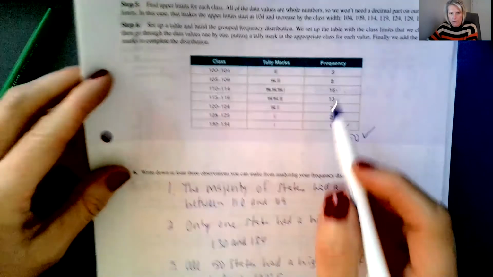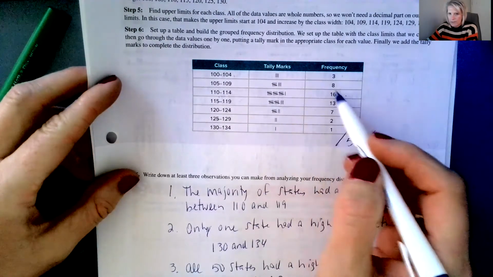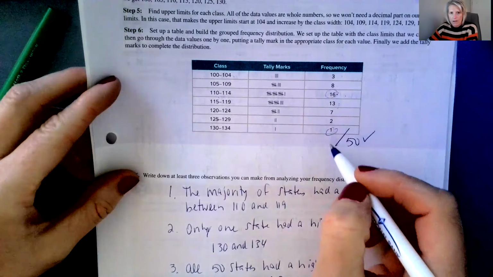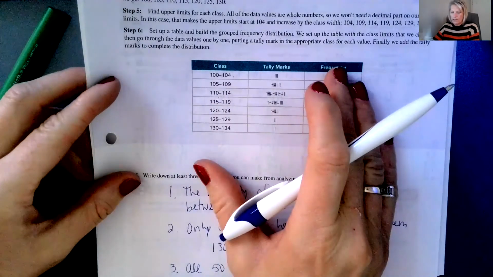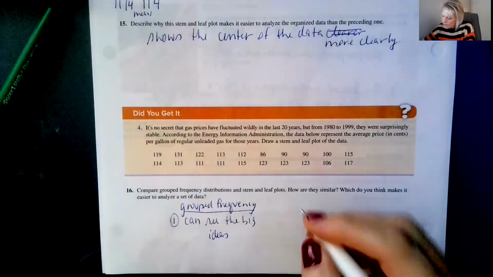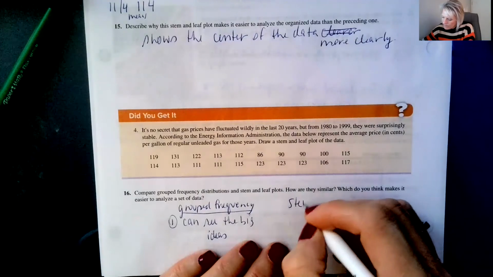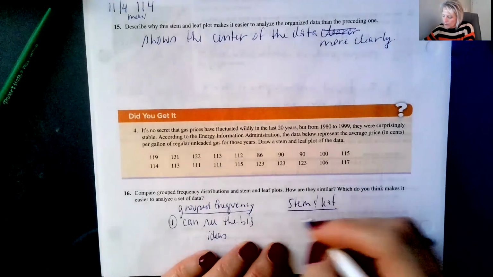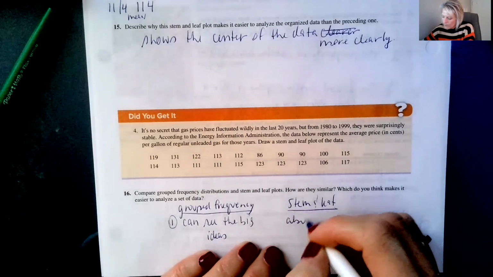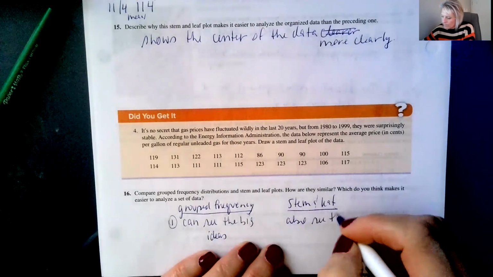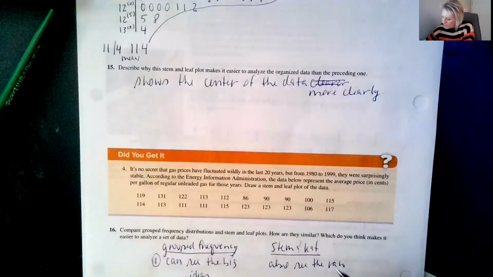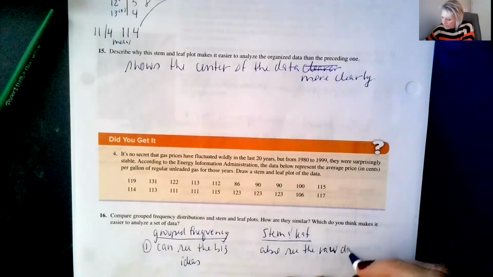Like I say, oh, the highest is here. The lowest is here. You see the generalities. But in the stem and leaf, you still see the big ideas, but you also see the raw data. Because of the way it's displayed, you're still seeing all the raw data. And I think that's really valuable.